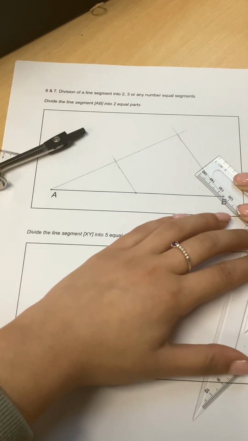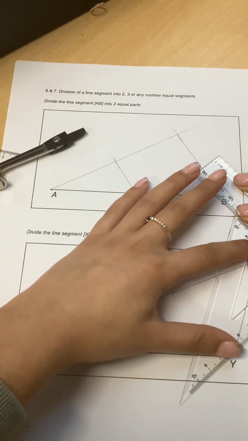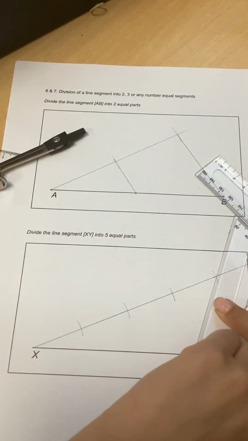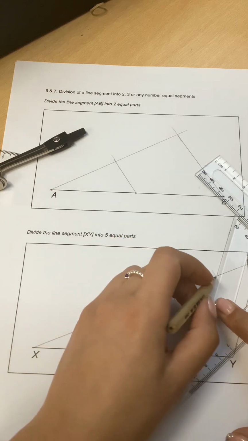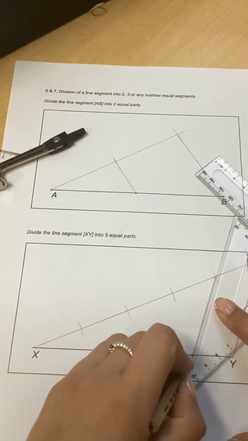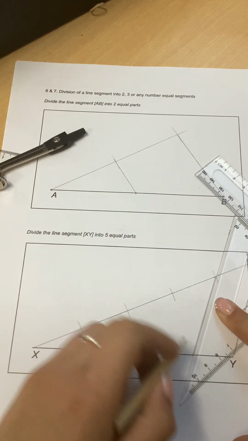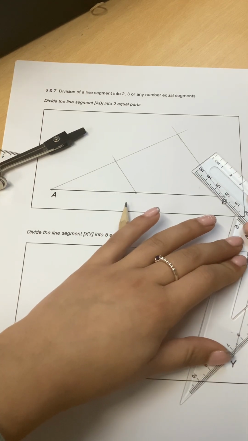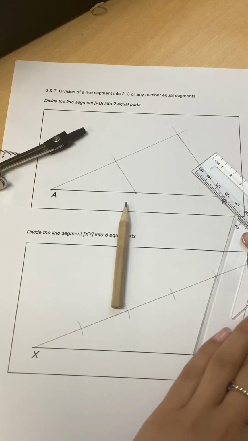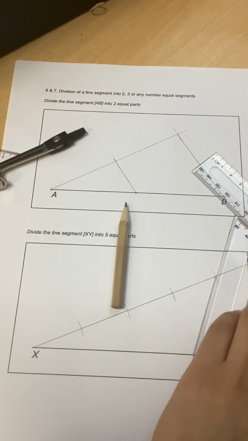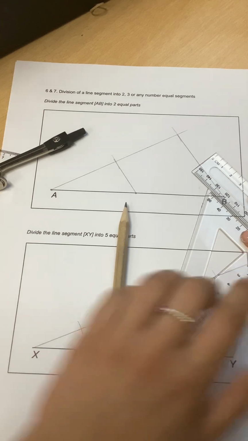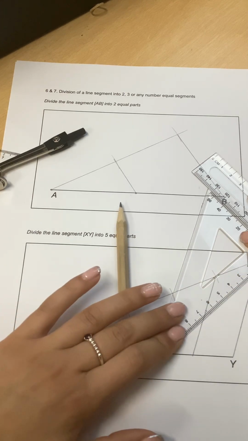So parallel, parallel, parallel, and then I hit another intersection point down here. So I'm going to draw that line there. Now again I'm going to keep going parallel, parallel, parallel, parallel until it hits this next intersection point here.